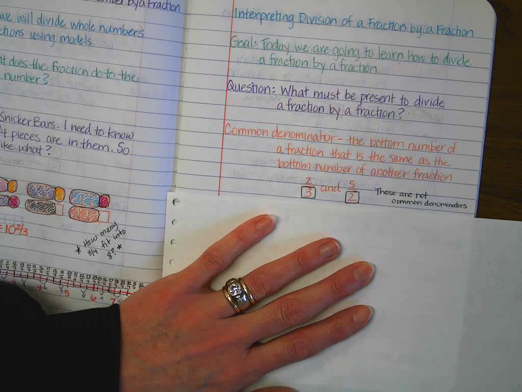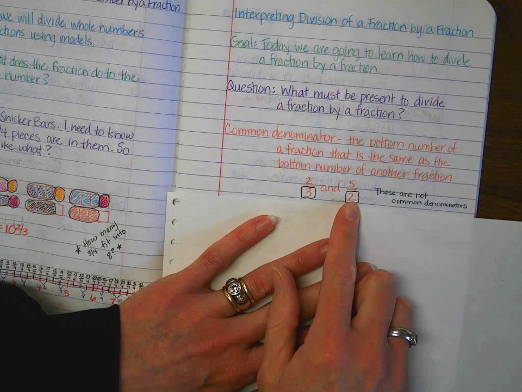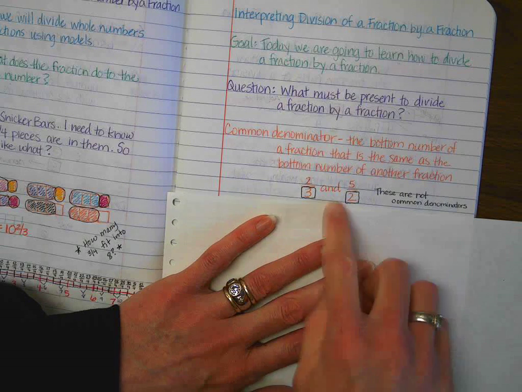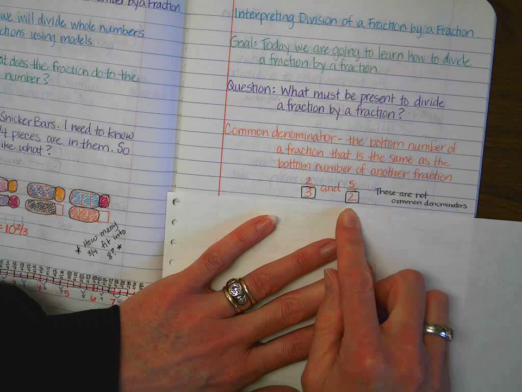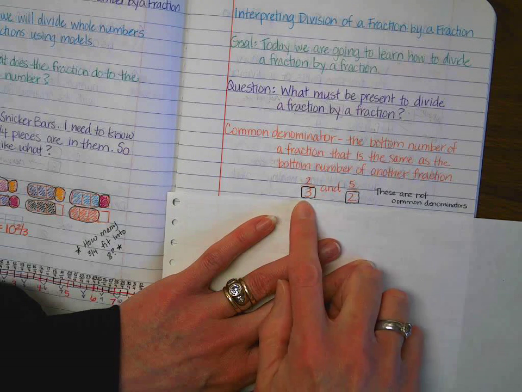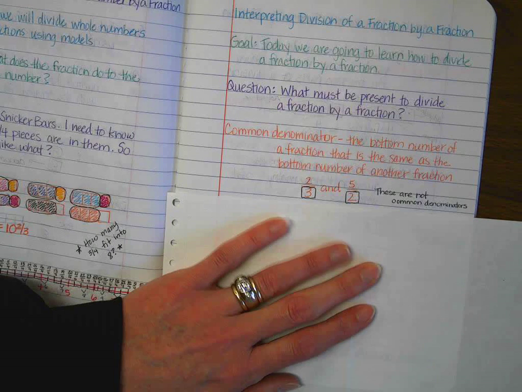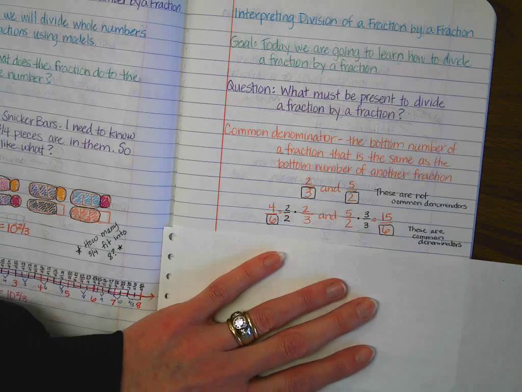First, I have 2/3 and 5/2. My question to you is, do these two fractions have common denominators? Hopefully you are saying no, and you're shaking your head. I put a box around each denominator to highlight them, to make your eye go to them. These are not common denominators. This is thirds, this is halves, and so what I would like to do right now is to teach you how to turn them into common denominators.